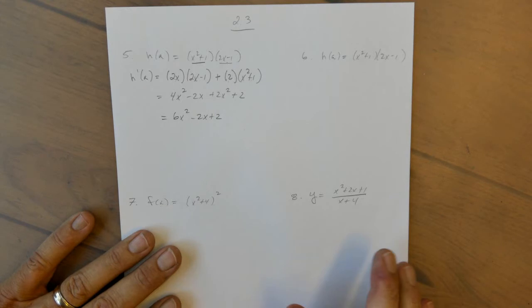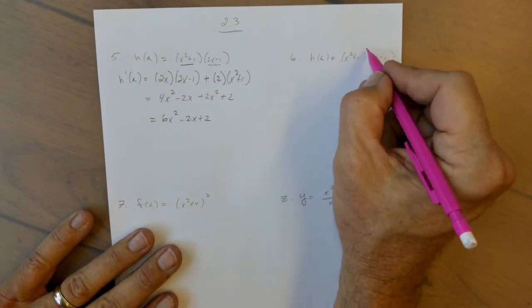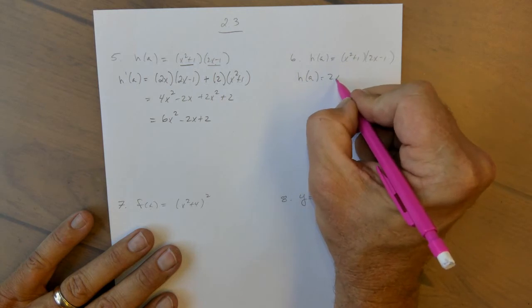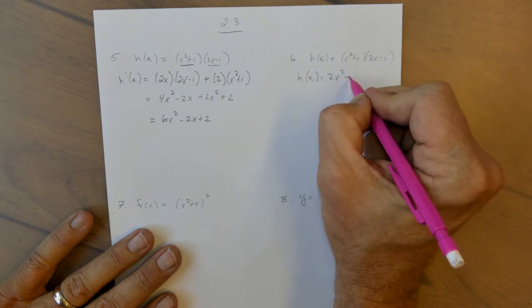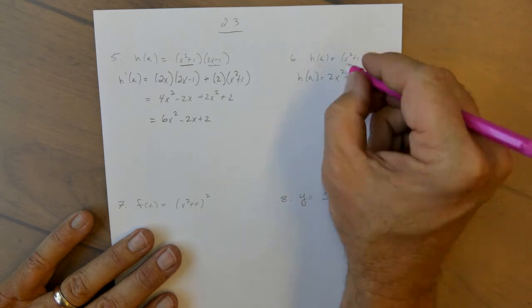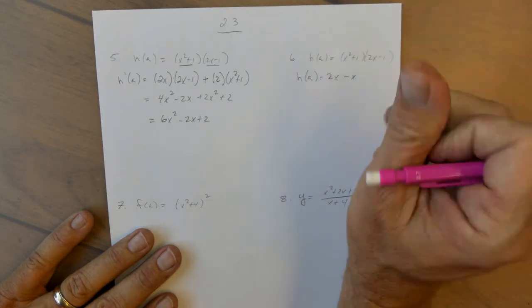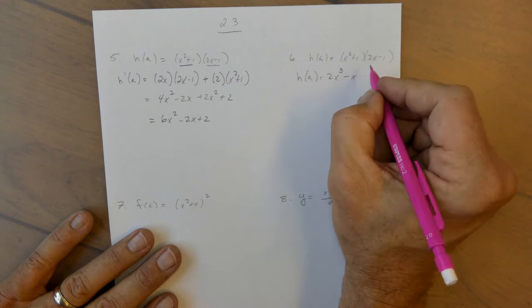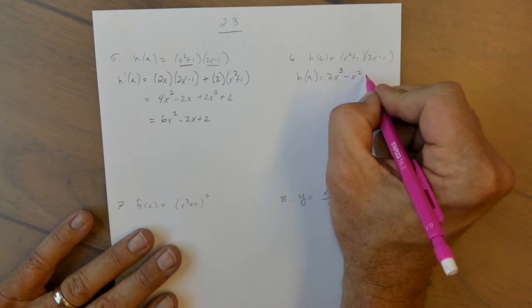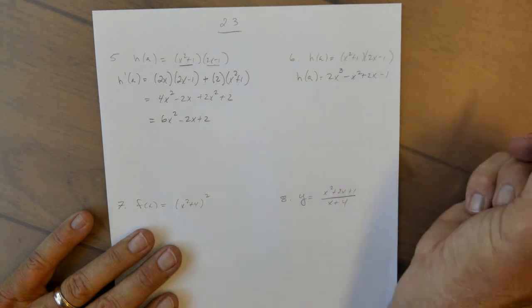Now the other option you have is you could distribute first, and you would end up with 2x squared minus 2x cubed, and then you'd have a minus x squared plus 2x minus 1.